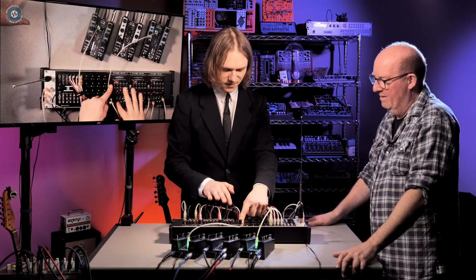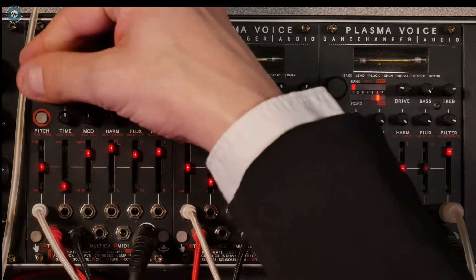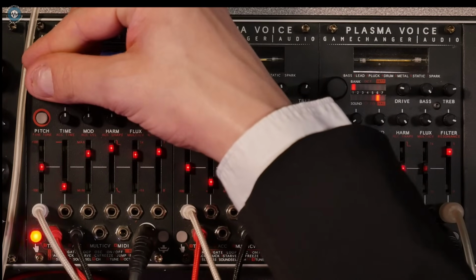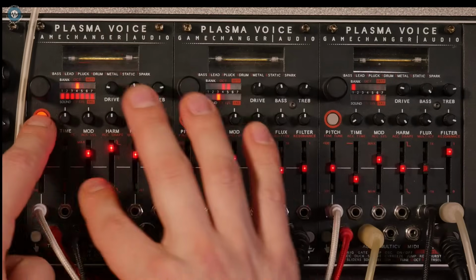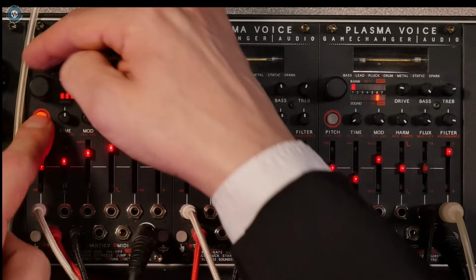So for example, this is the accent in burst mode for this sound. But if we change it to a different one, you can see that it behaves differently.